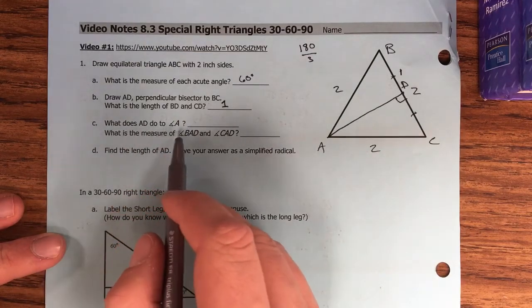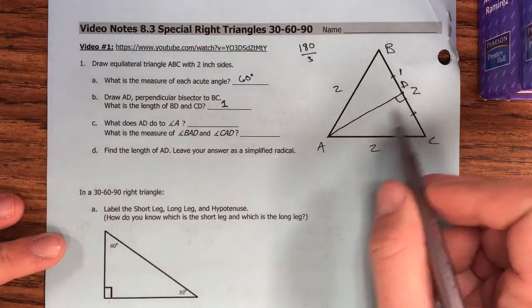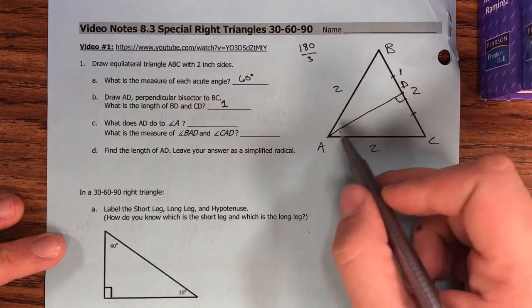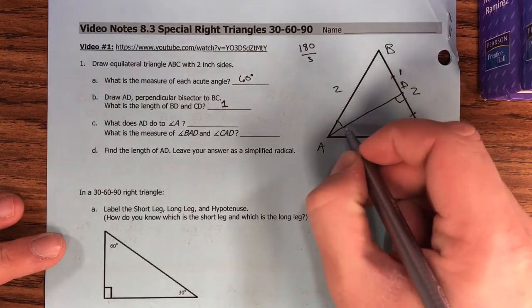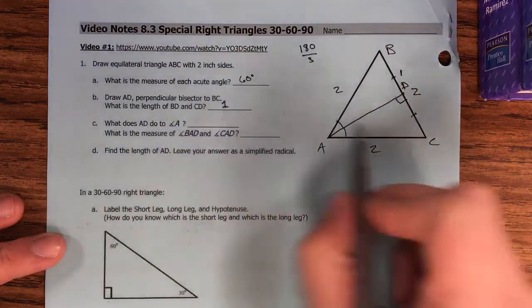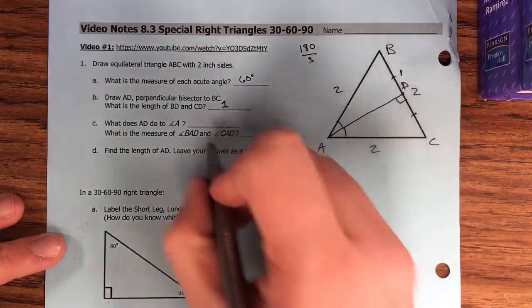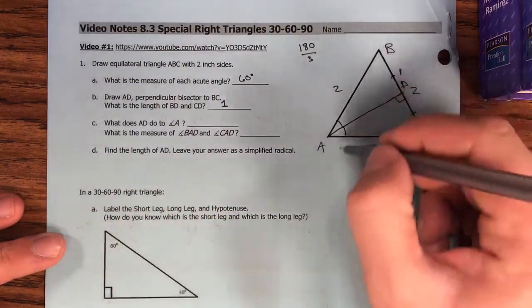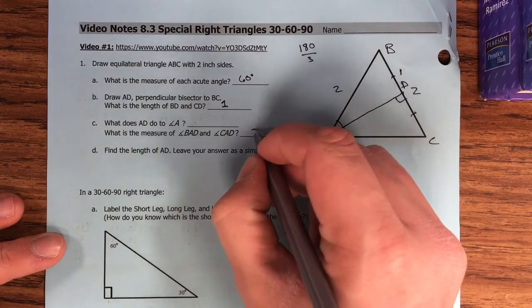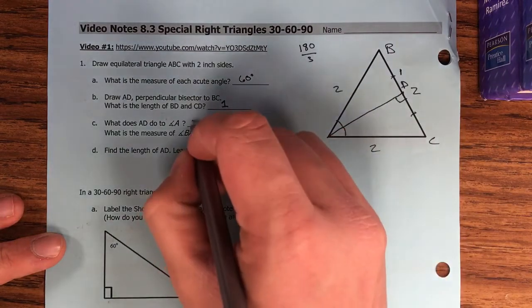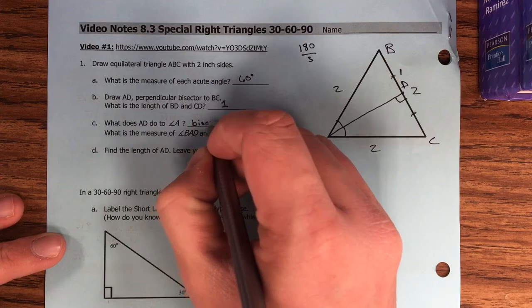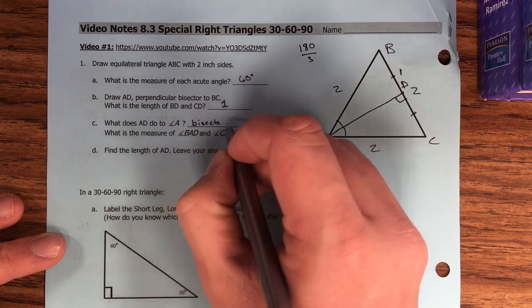What does AD do to angle A? AD now, since it is a perpendicular bisector, it does bisect this angle up here from going from 60. Since it's bisecting, now the measures of BAD and DAC are going to be 30 degrees. And this was once again that it bisects the angle.